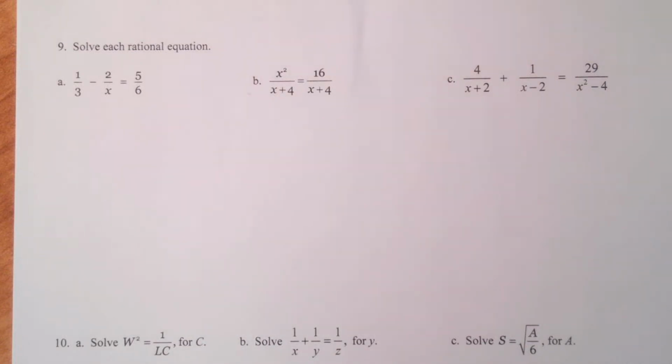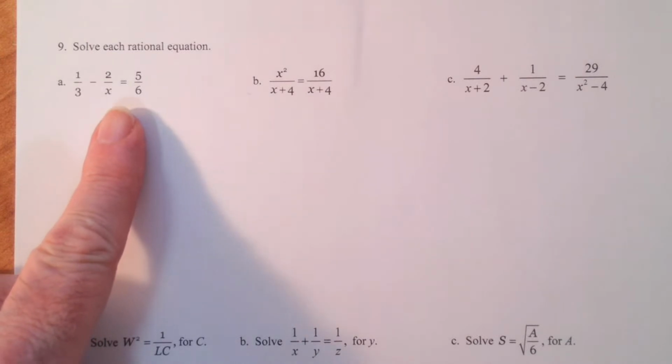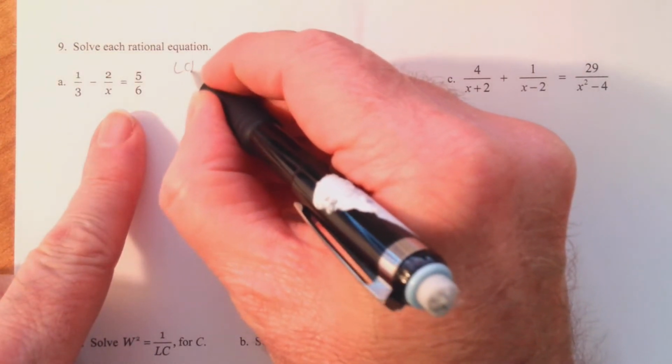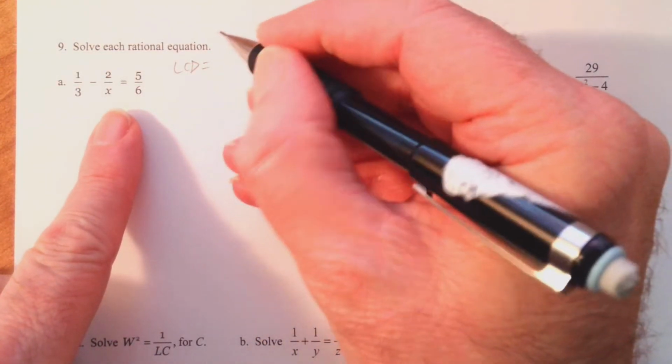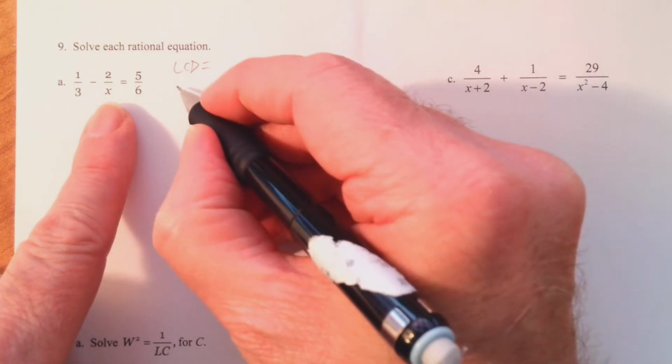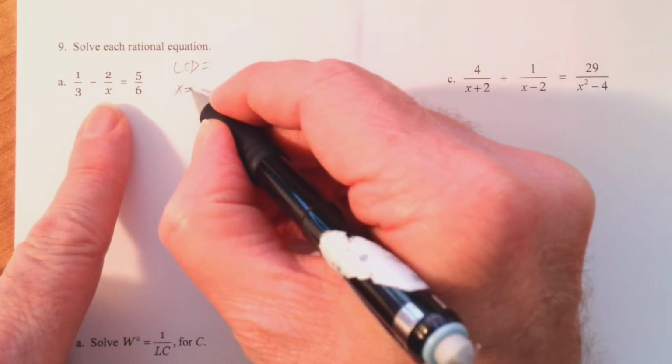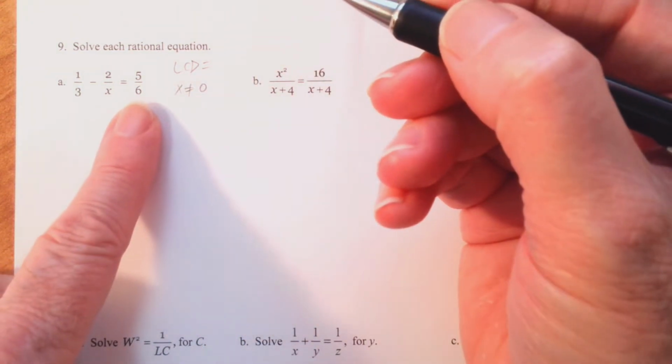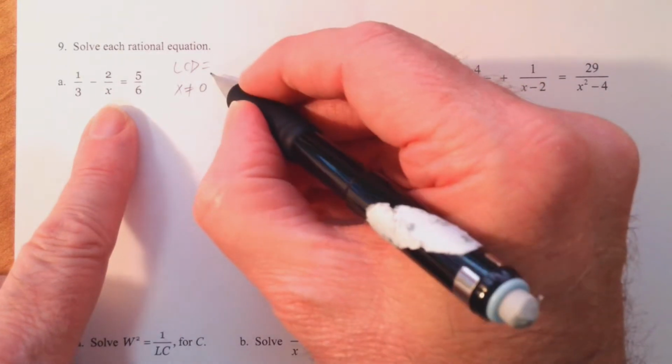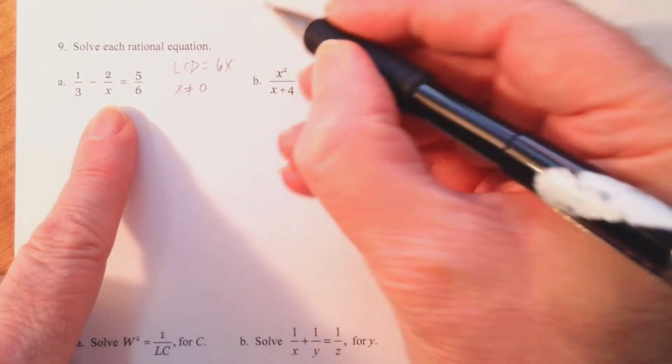All right, we're on part 3 of the test 2 review. So let's go ahead and get started. When we're solving rational equations, we first find the LCD. The other thing we do is we look for restricted values. Notice x can never be 0 here. So for 6, 3, and x, the LCD would be 6x.